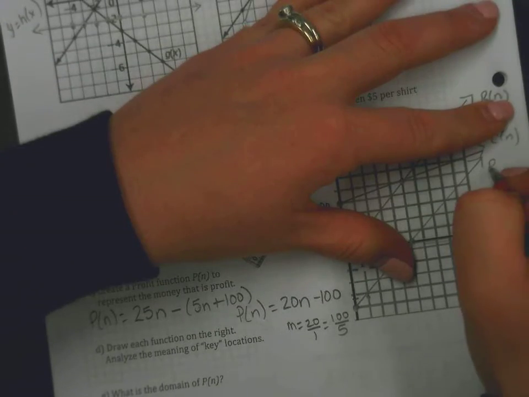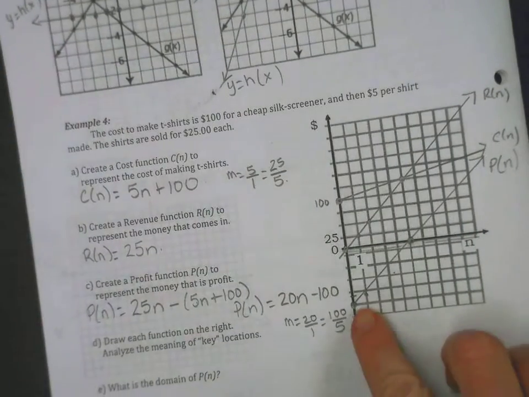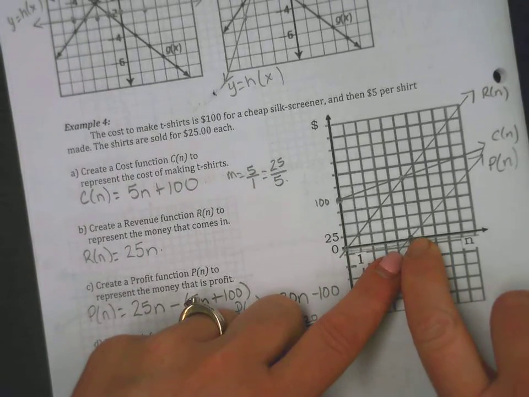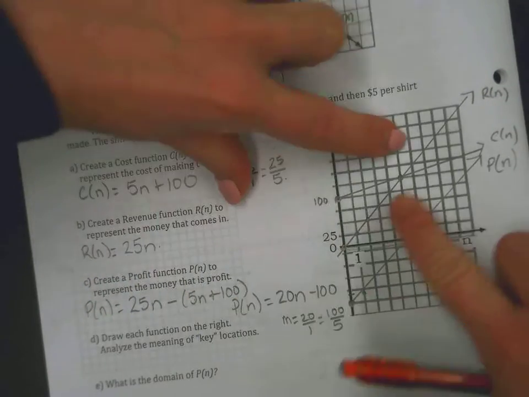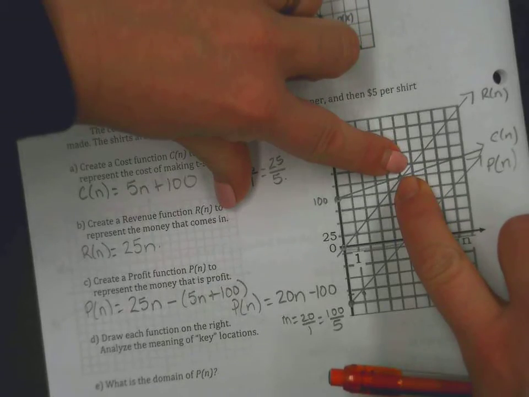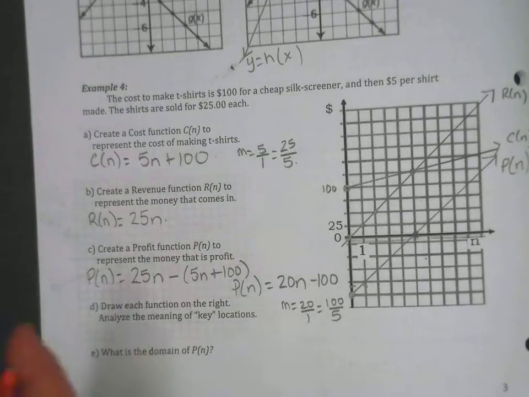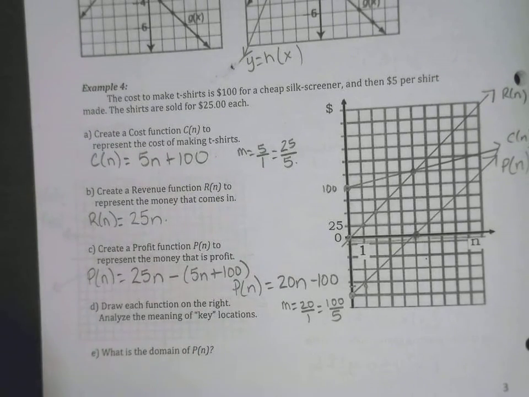Which sort of makes sense. At what point am I going to start to make money? I'm going to start to make money after I've sold 5 shirts, which makes sense because where these two graphs cross is our break-even point, right? So draw each function and analyze the meaning of key locations.